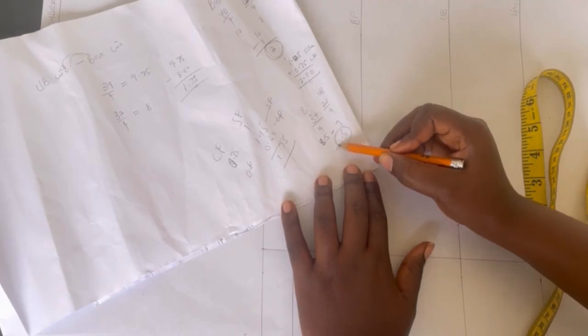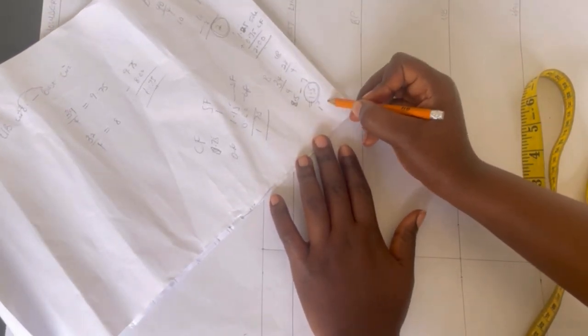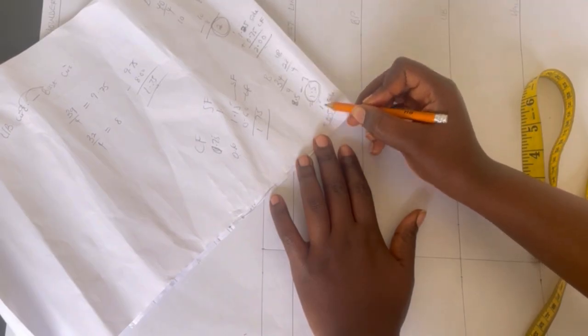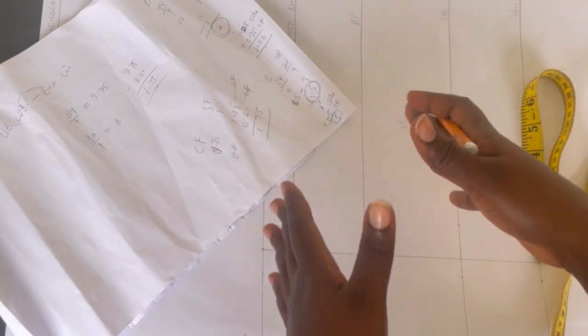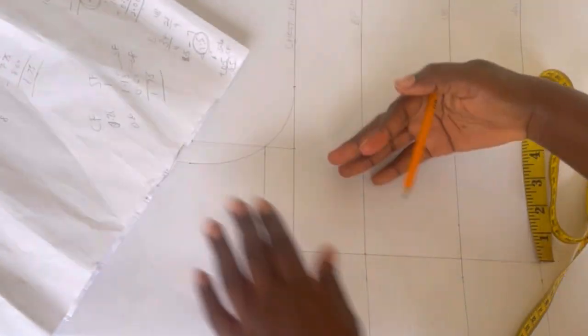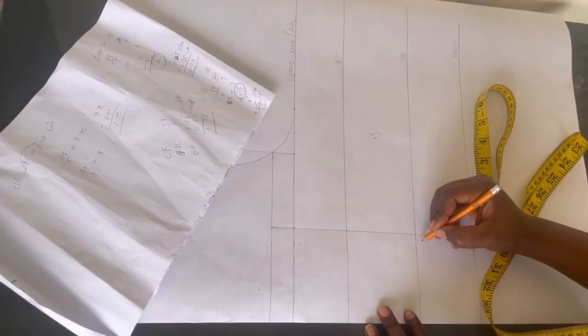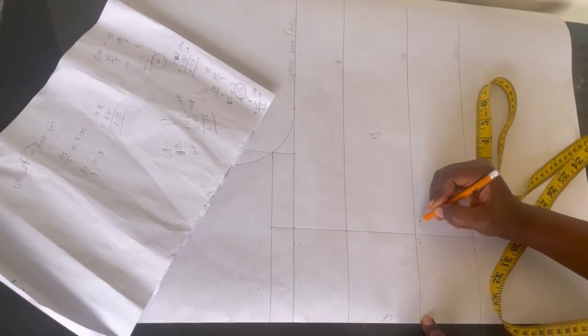Now you go ahead and further divide it to the two sides of the dart line. So toward the center, you're going to have 0.5 inches, and toward the side, you're going to mark 1 inch. So when you add 1 inch and 0.5 inches, it adds up to 1.5 inches, which is the value for your under bust tightening. Okay, so what I calculated for mine is 0.6 and 1.15, which is what I've marked on my under bust line.